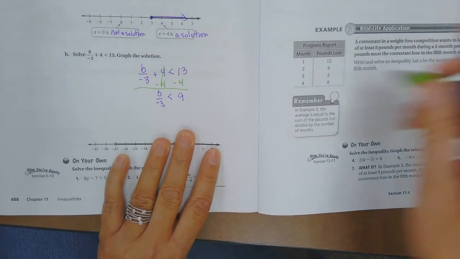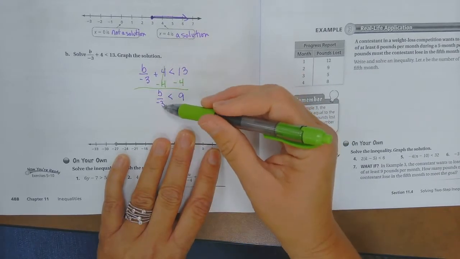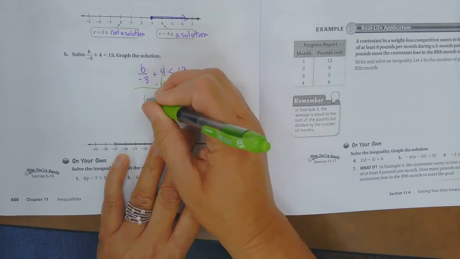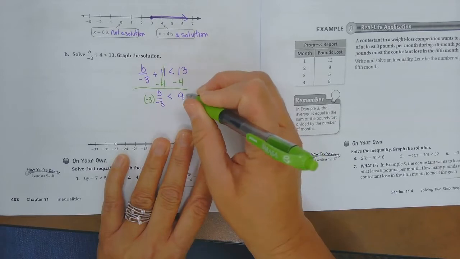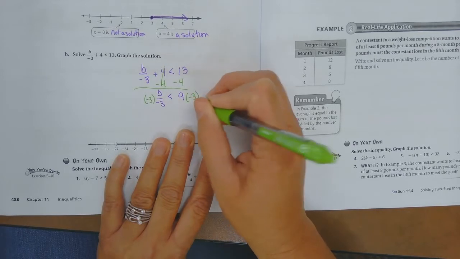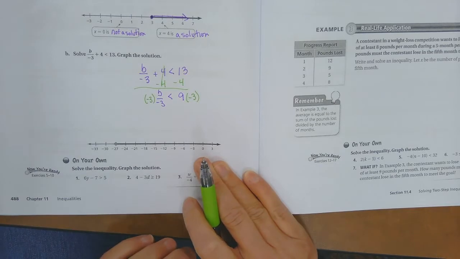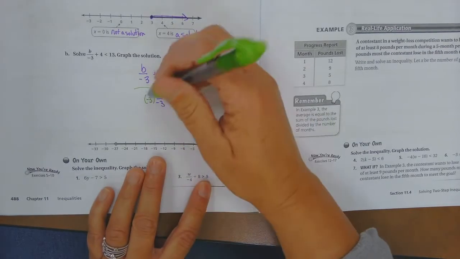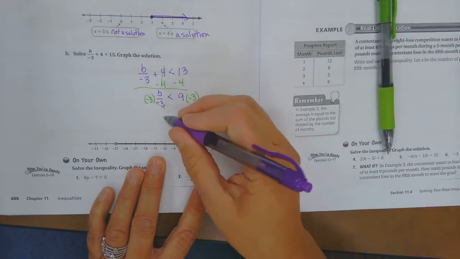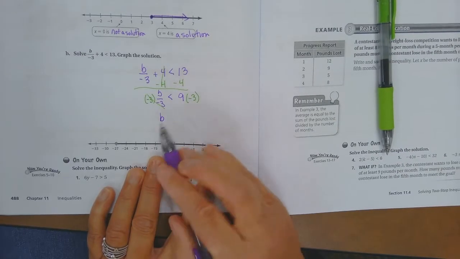And then what I'm going to do is my next inverse. Since we're dividing by negative 3, we're going to multiply both sides by negative 3. I noticed on your last test some of you were using the x to show multiplication. Please do not do that because the x looks like a variable. These cancel out, leaving us with b.